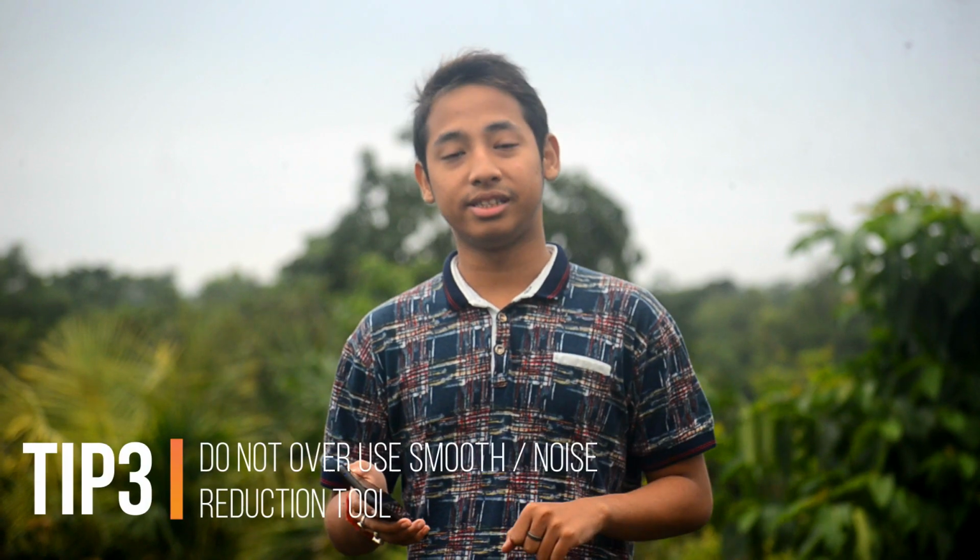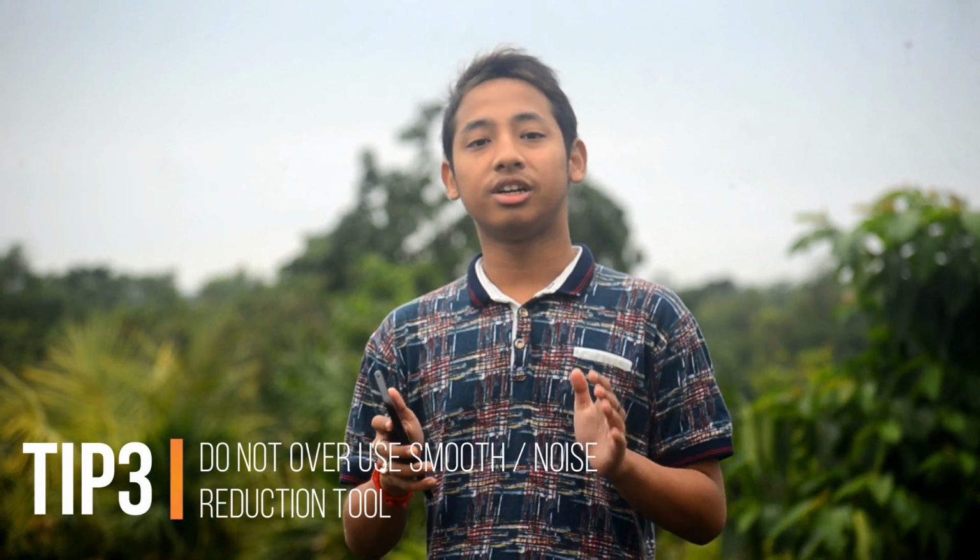So the tip number 3 is that do not use the noise reduction or smooth tool too much in your photos, because if you are using this tool too much, you are making your photos a bit plastic and you are removing all the details and sharpness from your photos, which is not ideal.